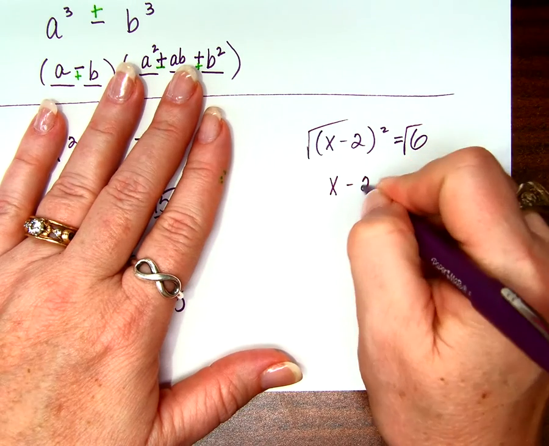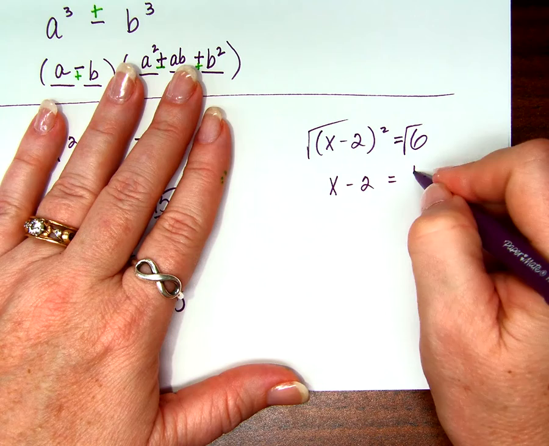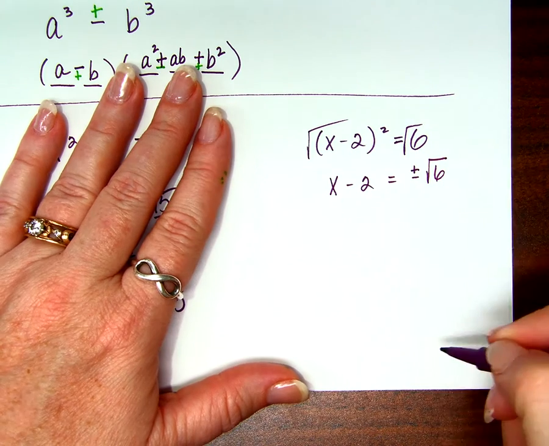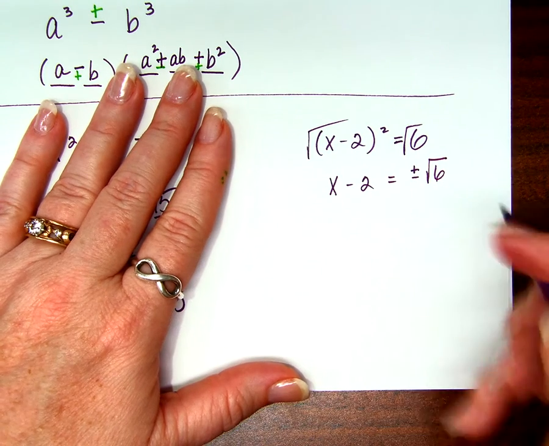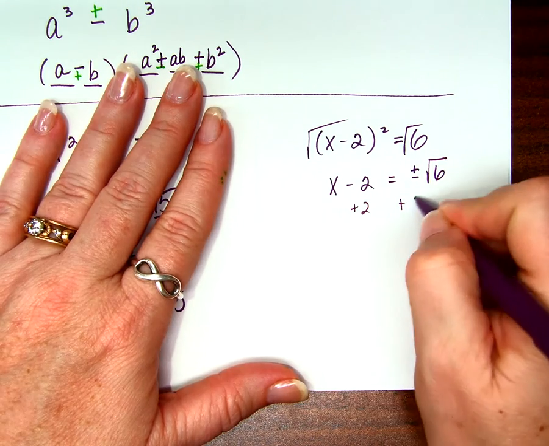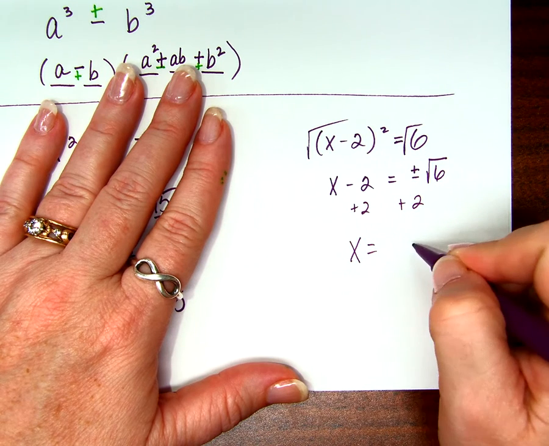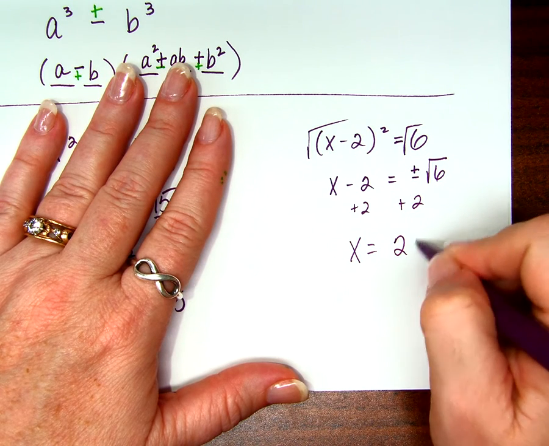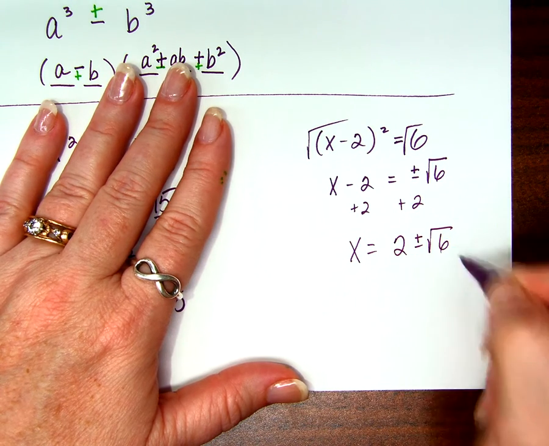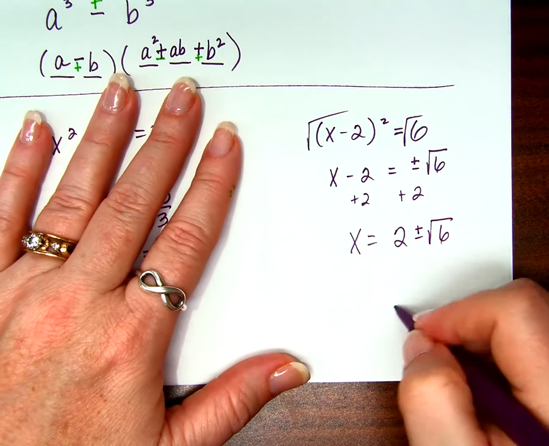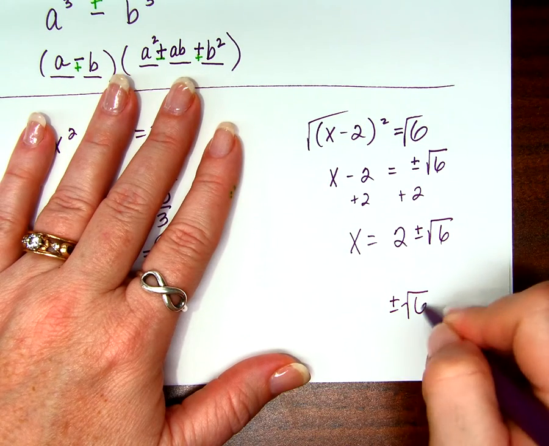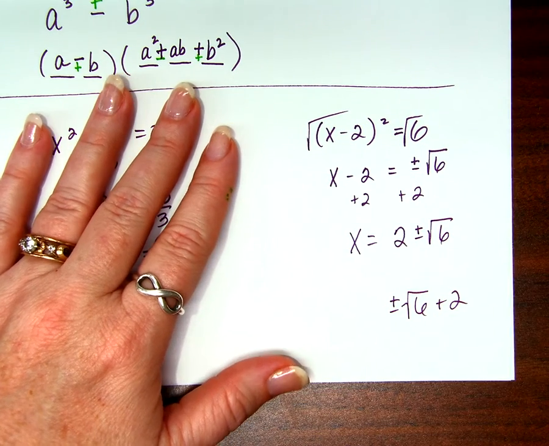x minus 2 equals plus or minus the square root of 6. How do I solve for x? Yeah, perfect. Yes, I'm going to write it in this order. The other order is not wrong. Here's what you said. That's what you said. Okay, it's not wrong.